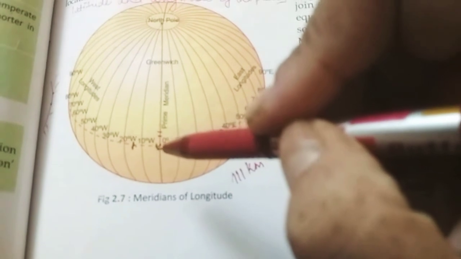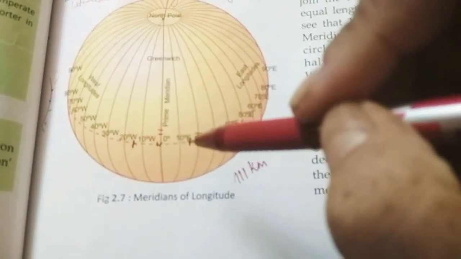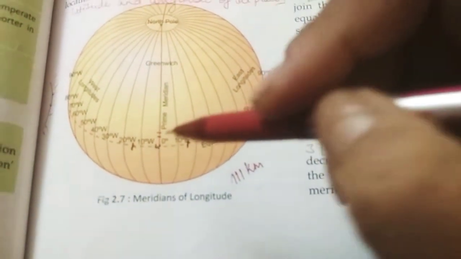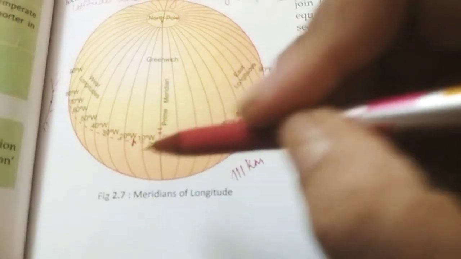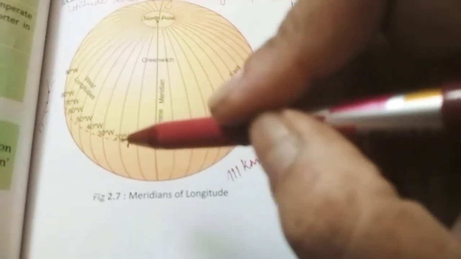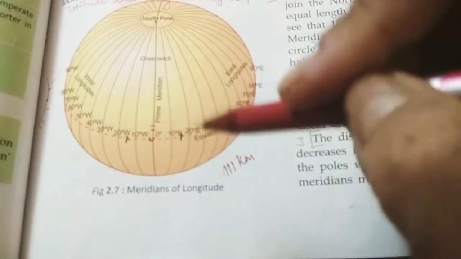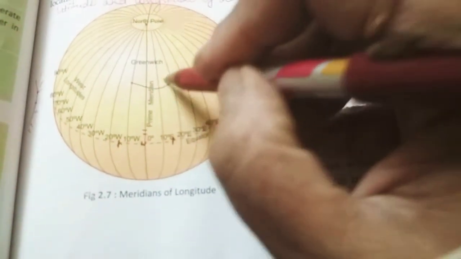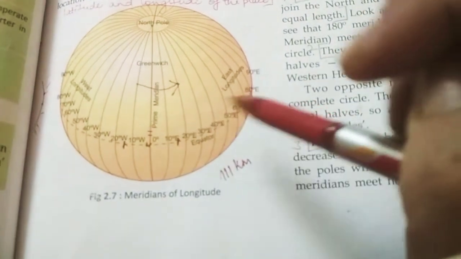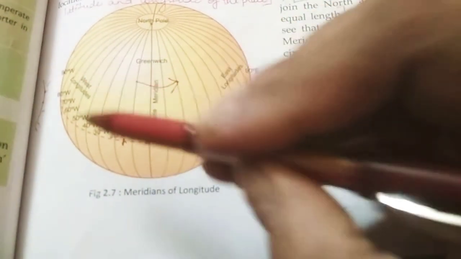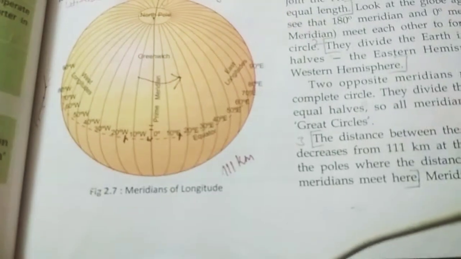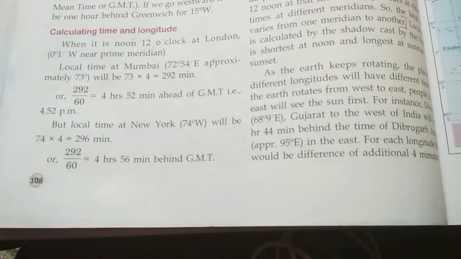Here 12 noon, and 1 p.m. on the eastern side. So for just 1 hour, the difference is 15 degrees, either right side or left side, whatever the rotation. It moves from west to east. That means the earth is rotating like this. So the sunrise will be first faced by the eastern side of the prime meridian, and then the countries lying to the western side. Then again here they have tried to tell you calculating time and longitude.